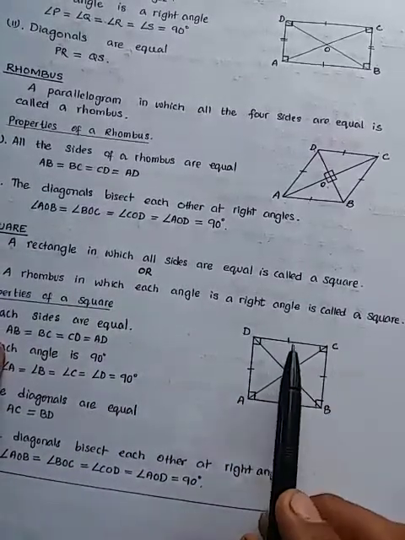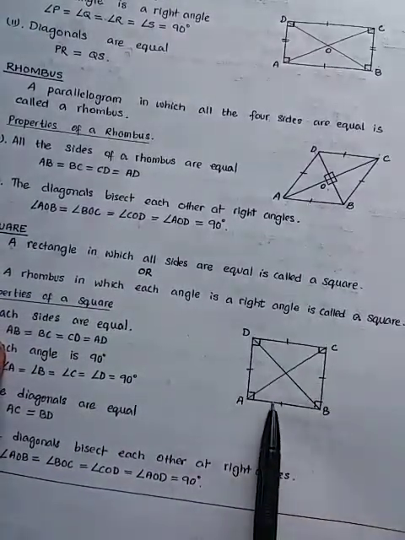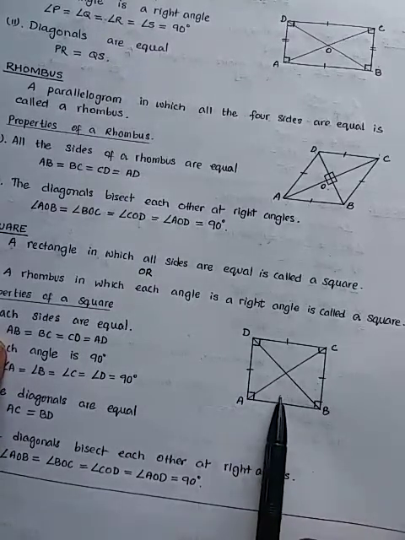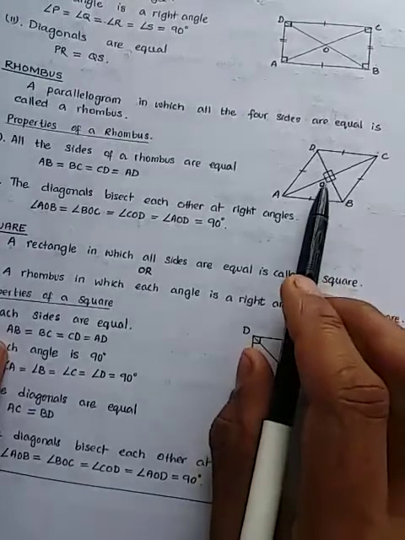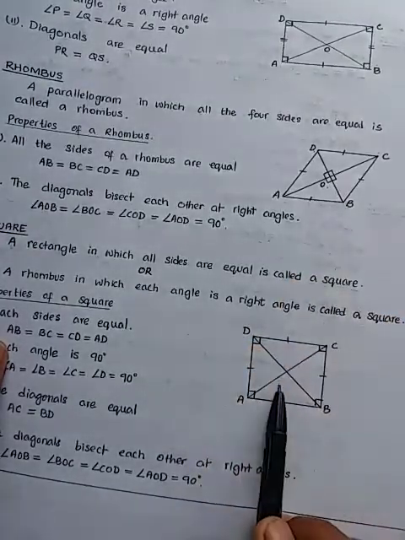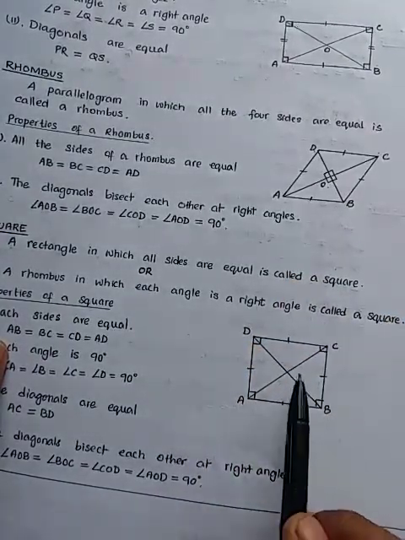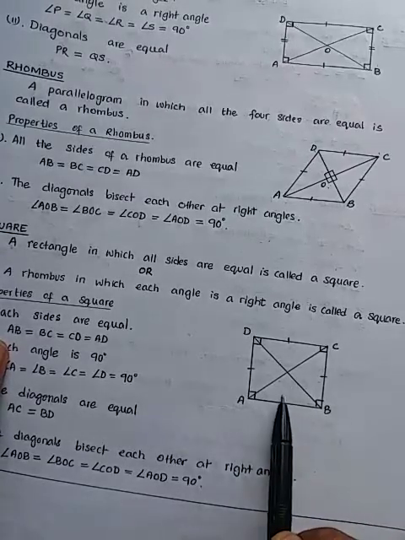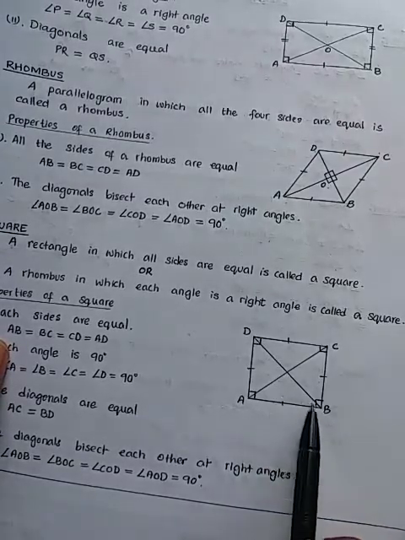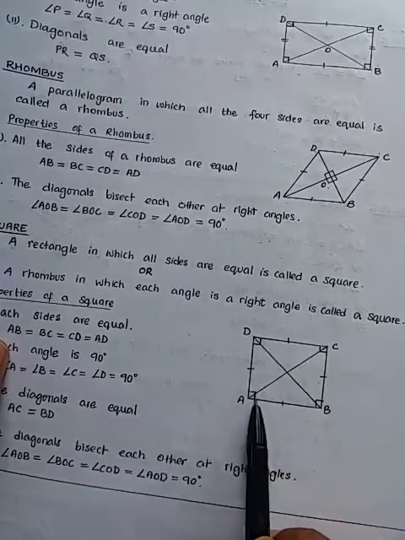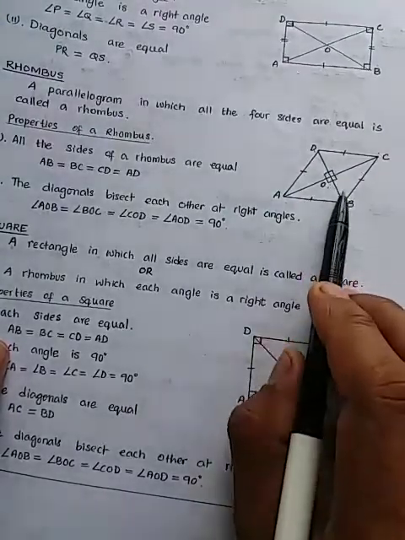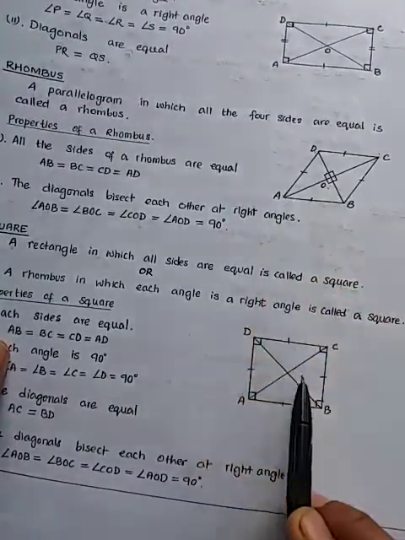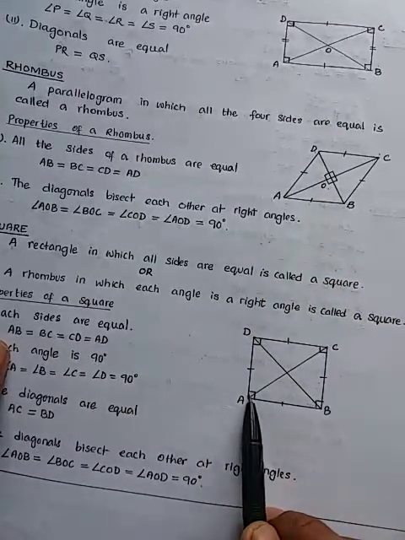Since all the sides are equal, we can say that a square is a rhombus. A square is a rhombus because in a rhombus all the sides are equal, and in a square all the sides are equal. So we can define a square like this: a square is a rhombus in which each angle is 90 degrees. In case of a rhombus, each angle is not 90, but in case of a square, each angle is 90.